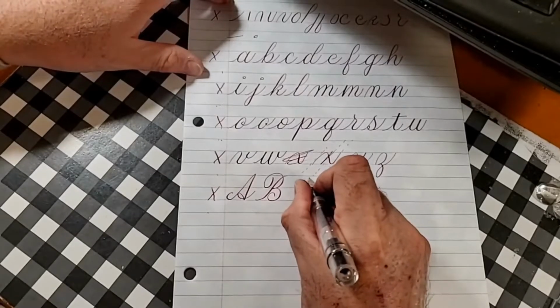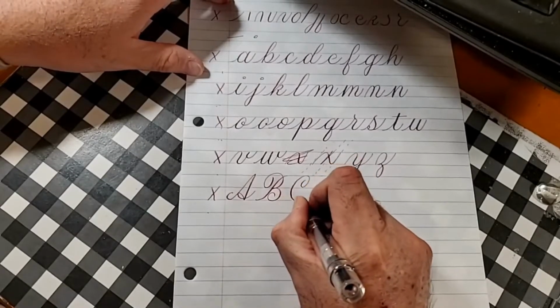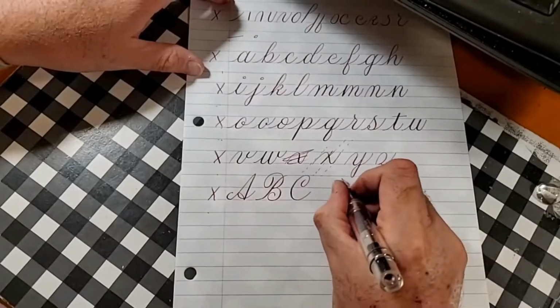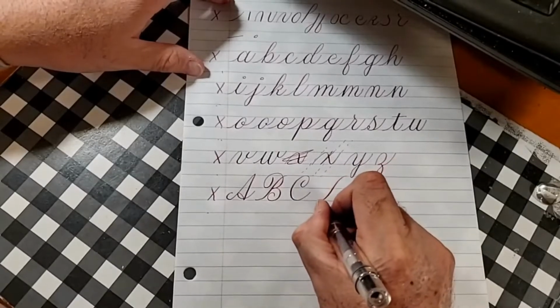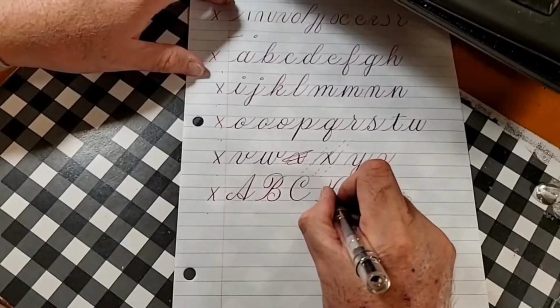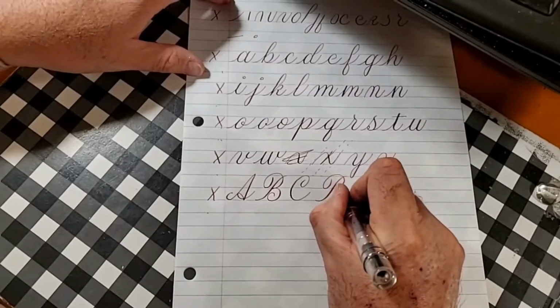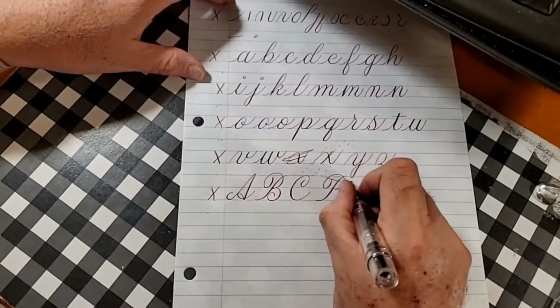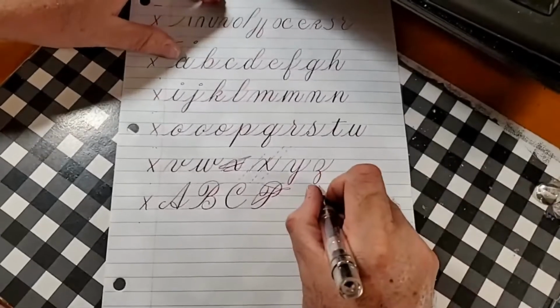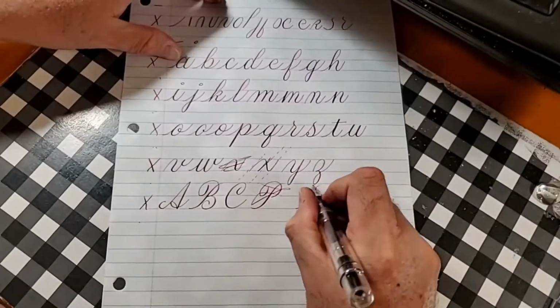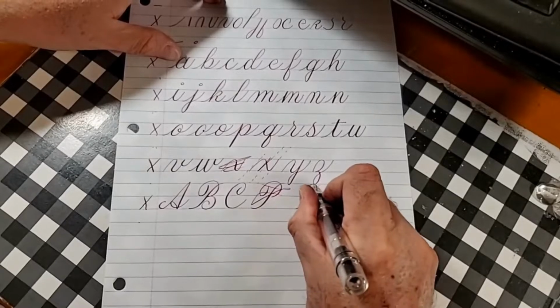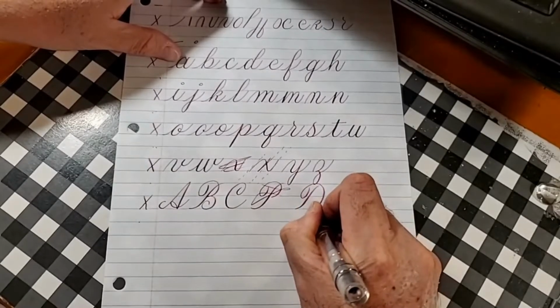C. D. Universal line of beauty. Oops. Universal line of beauty. All the way down.